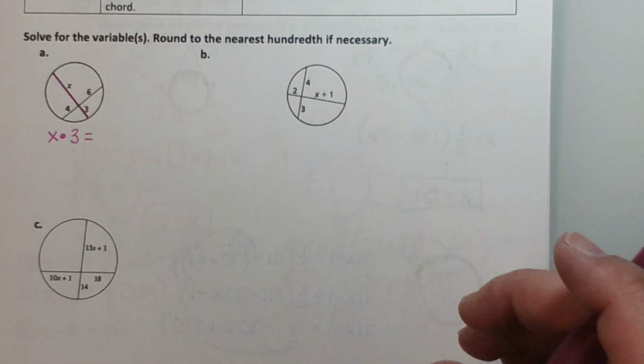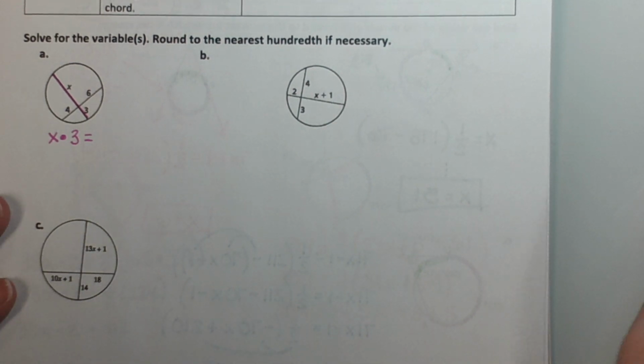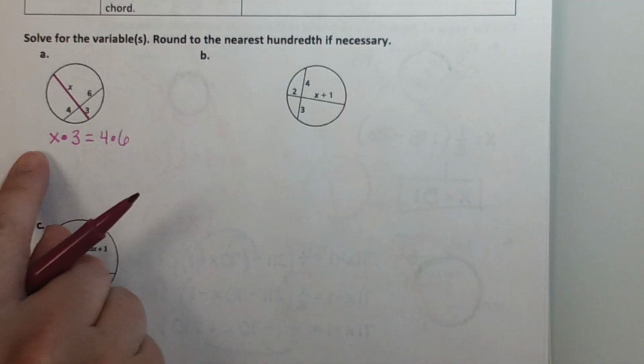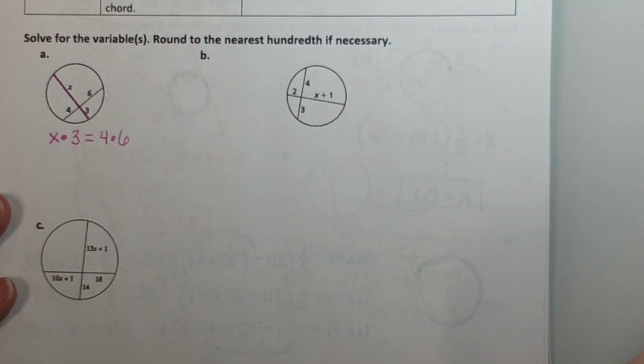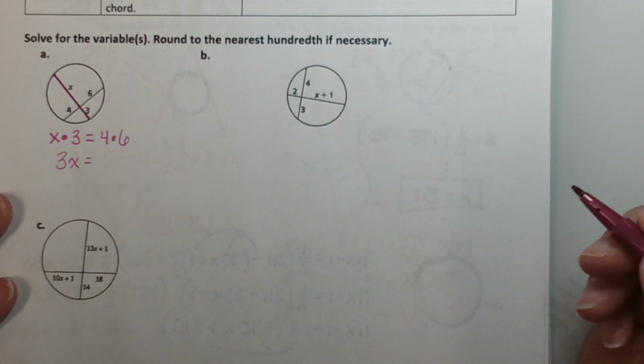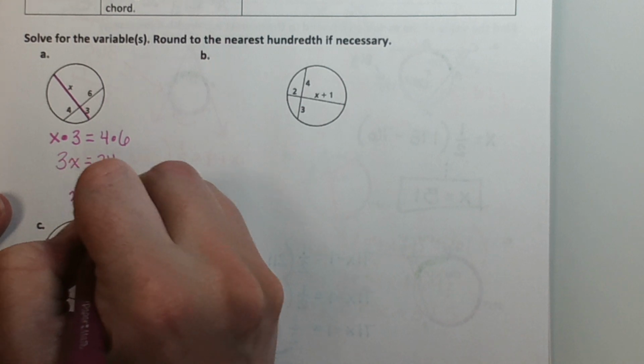X times 3 has got to be equal to what on the other side of the equation? 4 times 6. What is X times 3? 3X. What is 4 times 6? 24. Divide by 3 and X is?